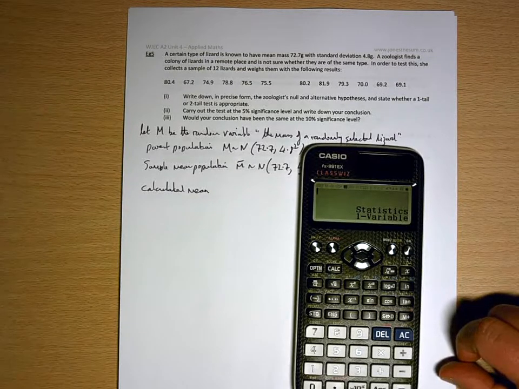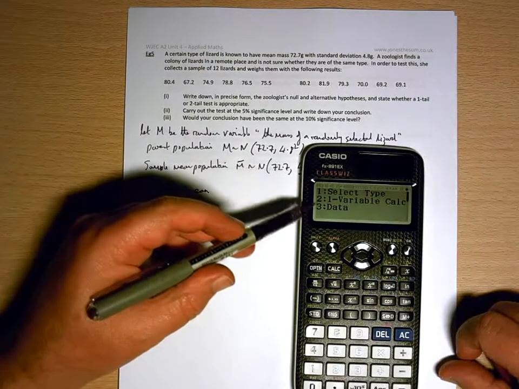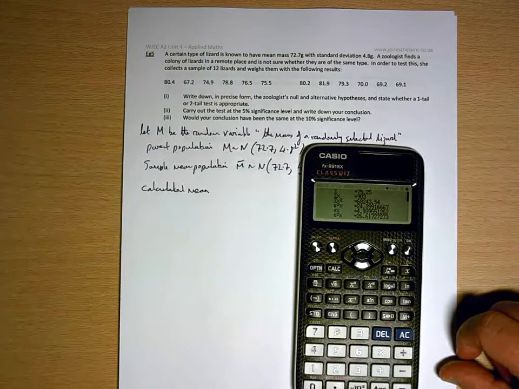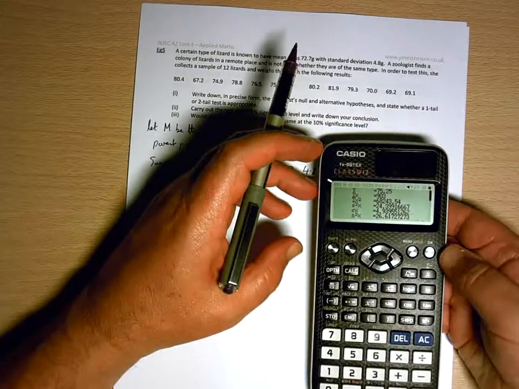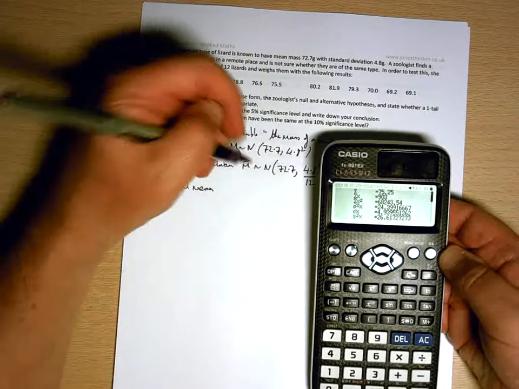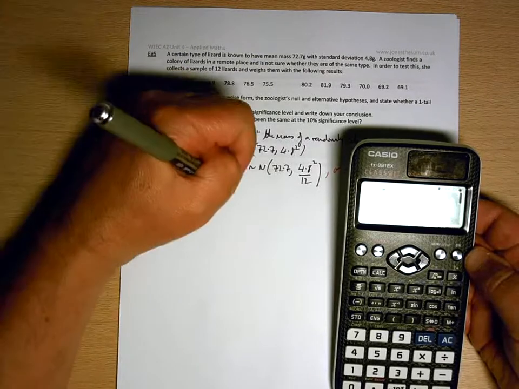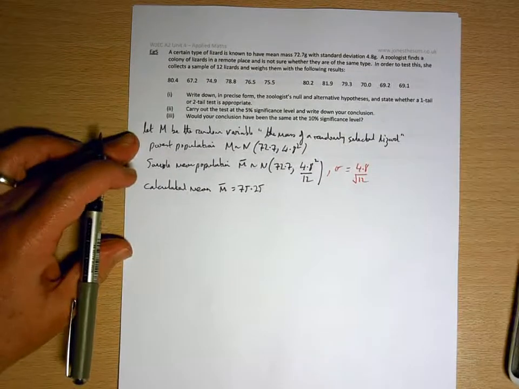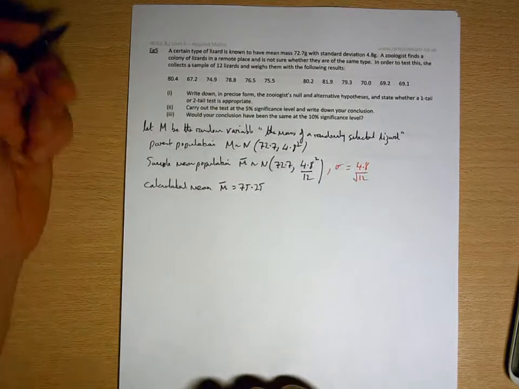It takes us to a window, statistics one variable, and then we press the options button and we want to select one variable calculations, and you can see there a nice long list of standard statistical results for that list of data. I'm interested in X bar, which is the first one, so my calculated mean M bar is going to be 75.25.